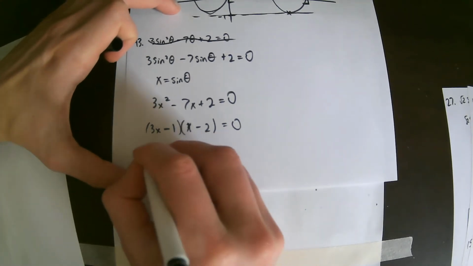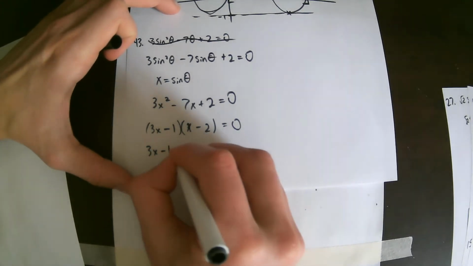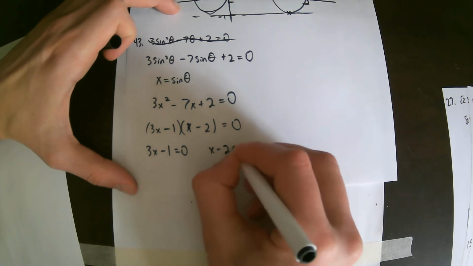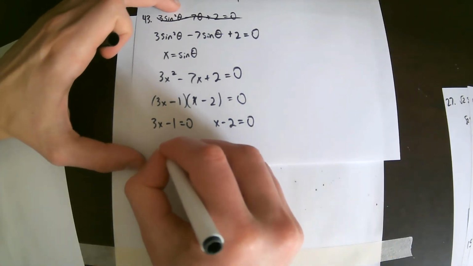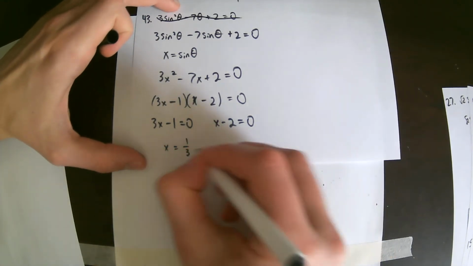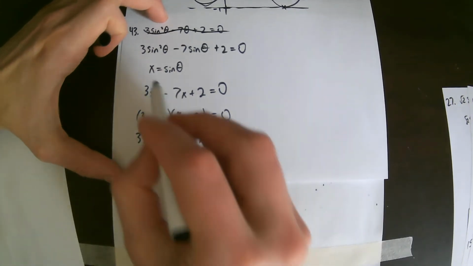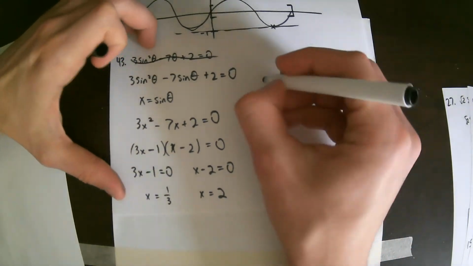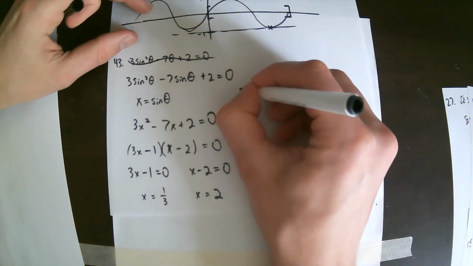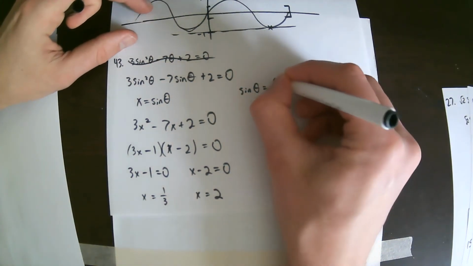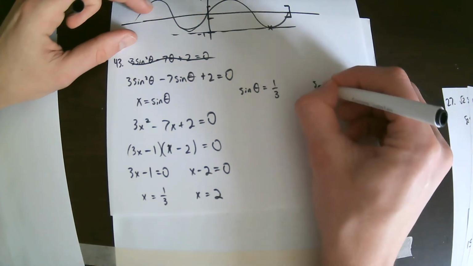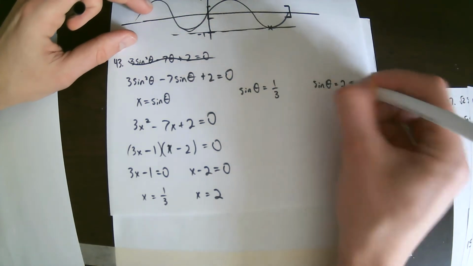And then setting each of these equal to 0 separately, and then solving each one. Now replace x with sine theta, so I have two equations. Sine theta equals 1/3 and sine theta equals 2.